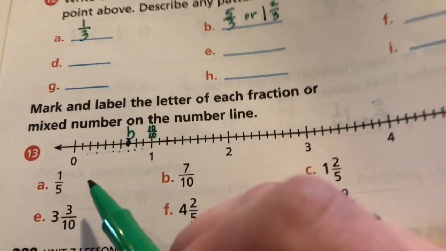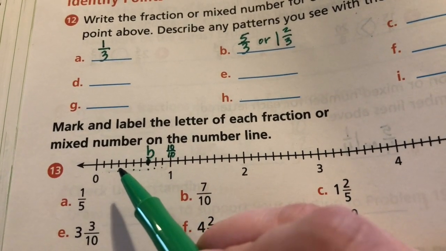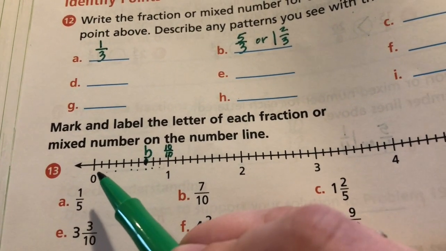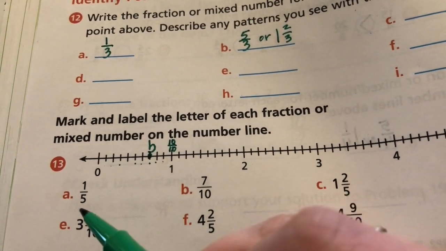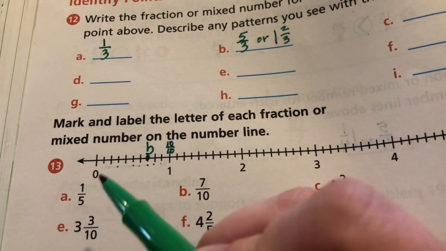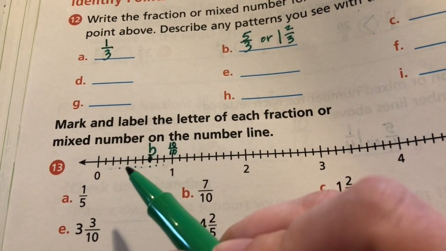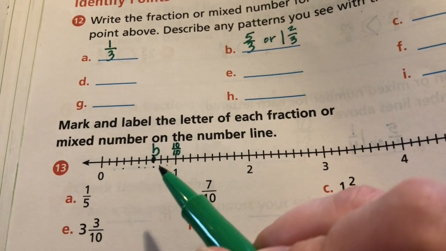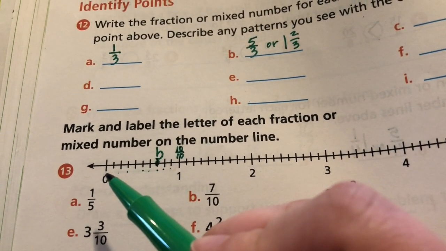Now, A is a bit tricky because A is saying fifths. I don't know if you noticed, but if you look on your number line, some of the lines are smaller than other lines. That is because if you think about 5 and 10, 5 is half of 10. So every 2 lines, we have a big one. See that? And that is expressed with fifths. So right here we have 0.